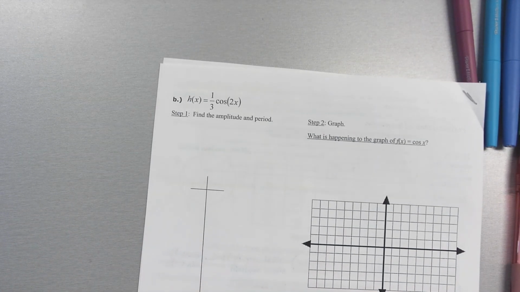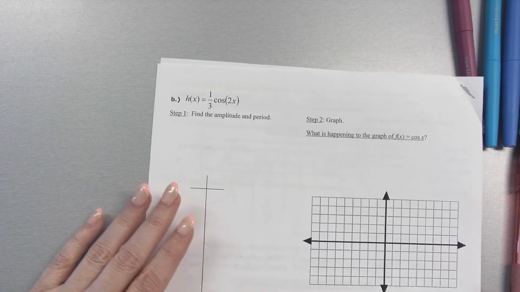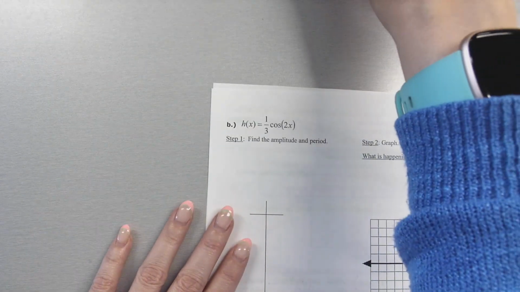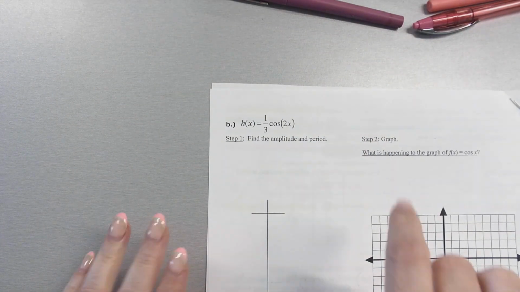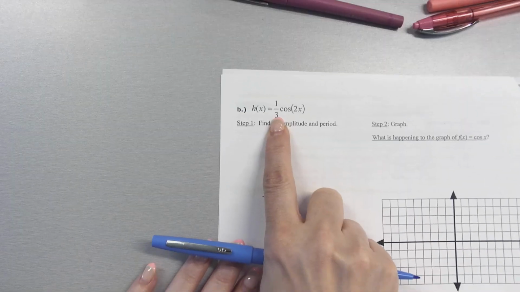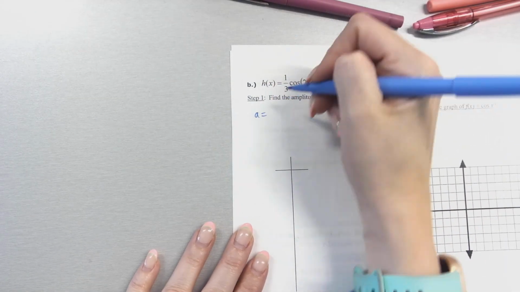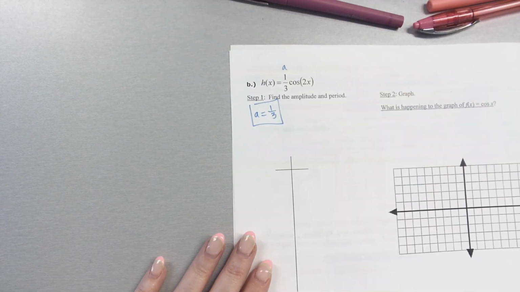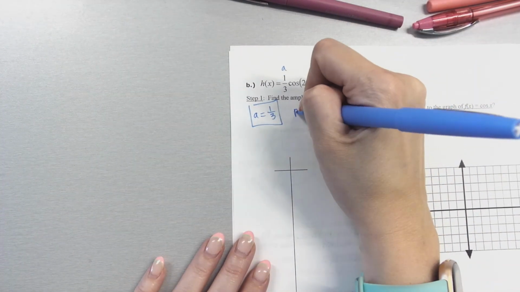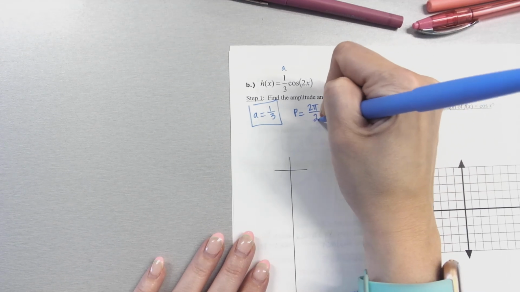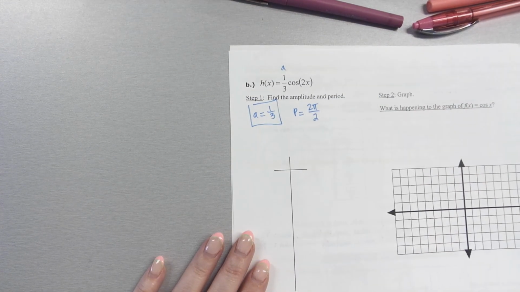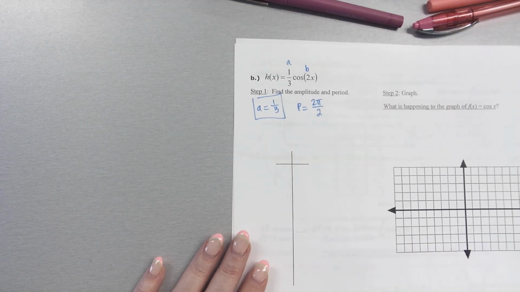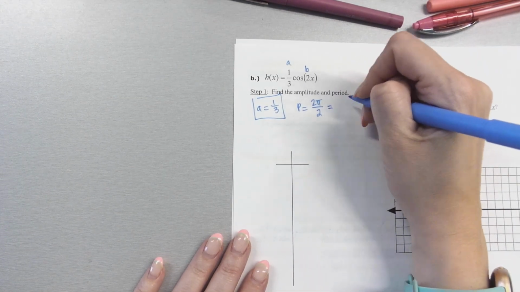Okay, and then we're going to graph our cosine next. So again, we're finding the amplitude and the period. So your amplitude is just always what is multiplied to the trig function. So in this case, your A is 1/3. Okay, and then we're going to calculate the period. So it's 2 pi over B. Okay, so your B value is 2. So the B value is always multiplied by X. So once you reduce those, you're going to get pi.